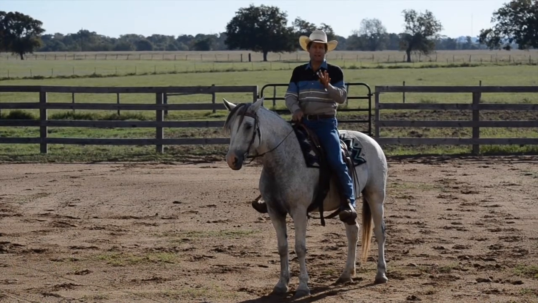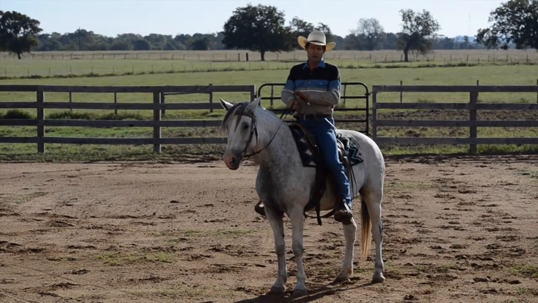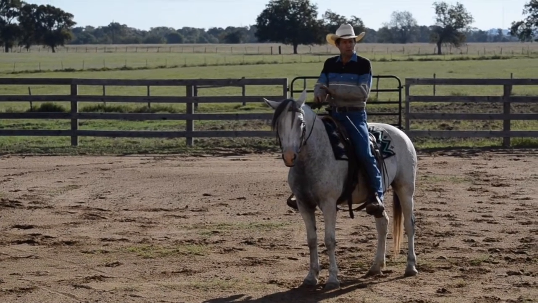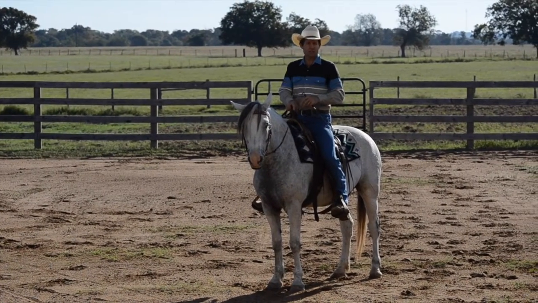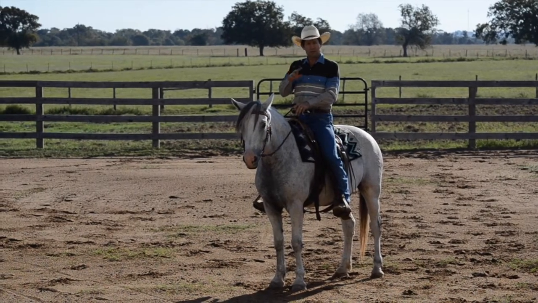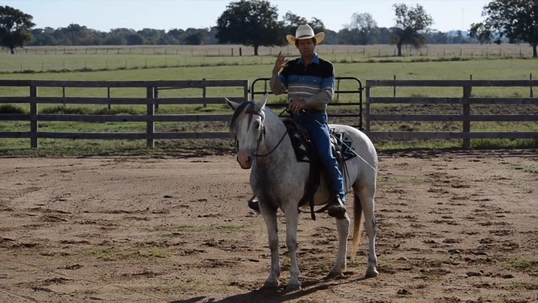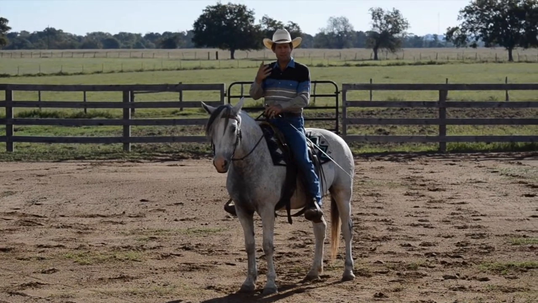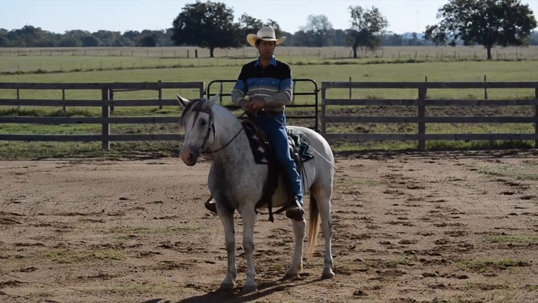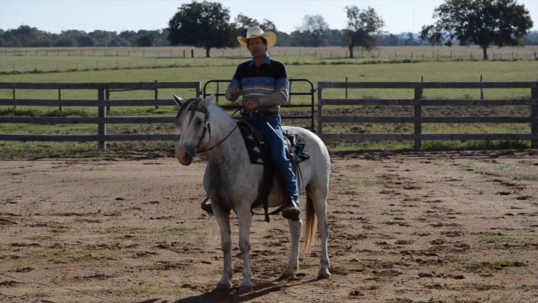I just wanted to give you a brief explanation of the differences between the shoulder in and the haunches in, so you don't get caught up in which one's which. As you learn, you start adding more and more movements, and they can get confusing because there's a lot of similarities.